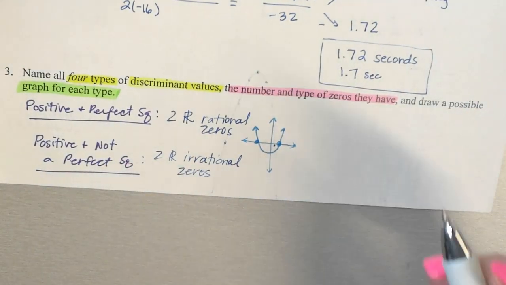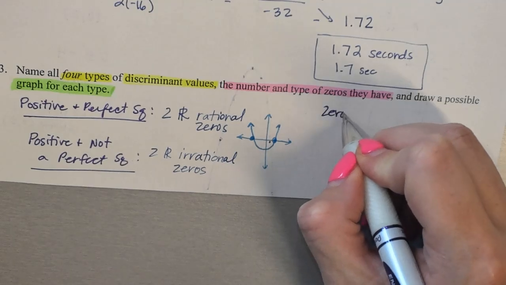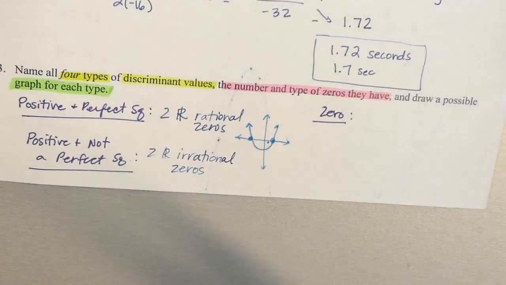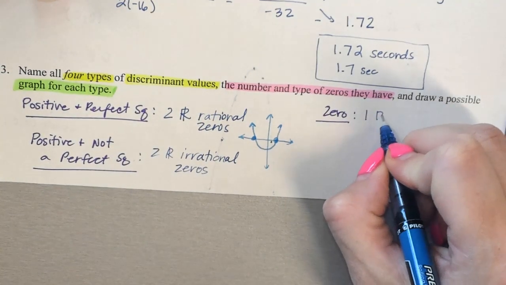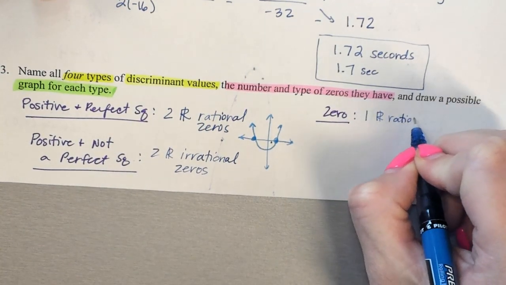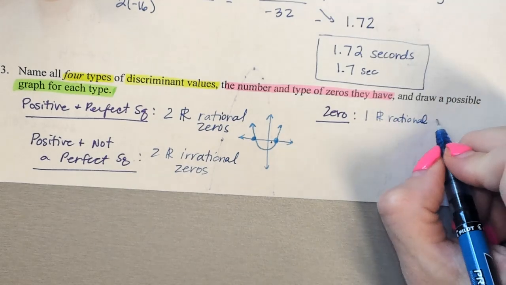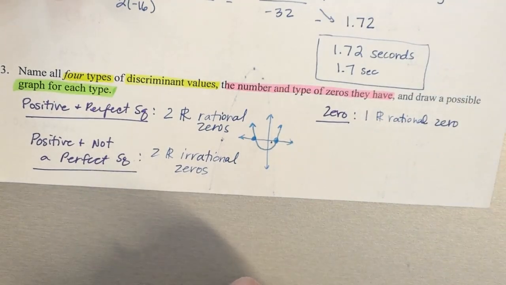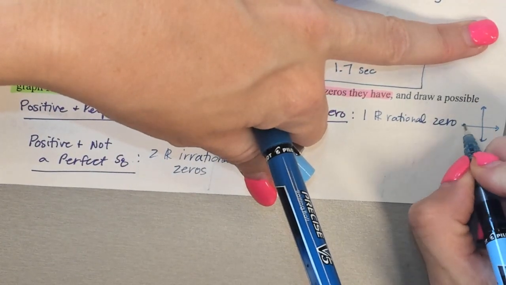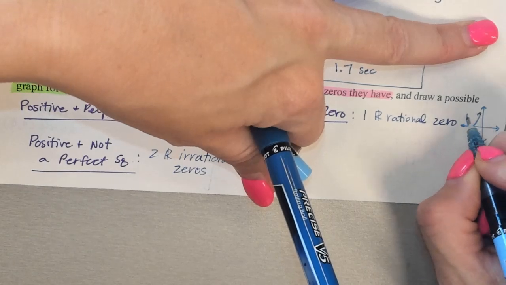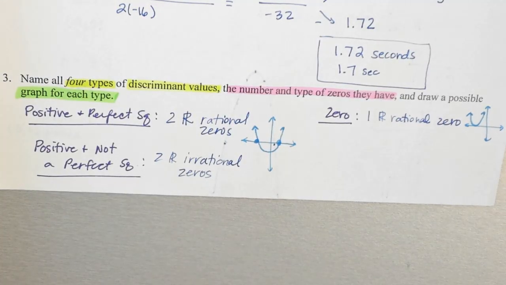All right, and then the other type is if the discriminant was 0. If it's equal to 0, then you have 1 real rational zero. Okay, and if it is 0, that means your vertex is on the x-axis. So there's a possible graph.